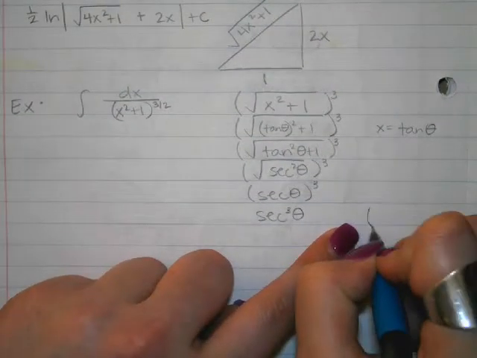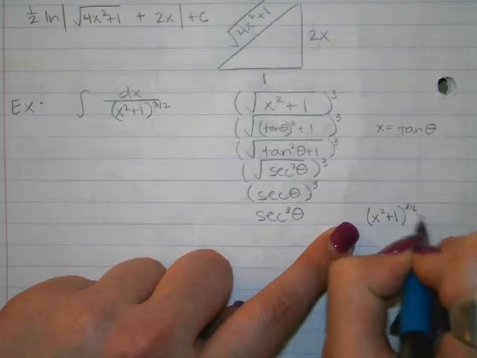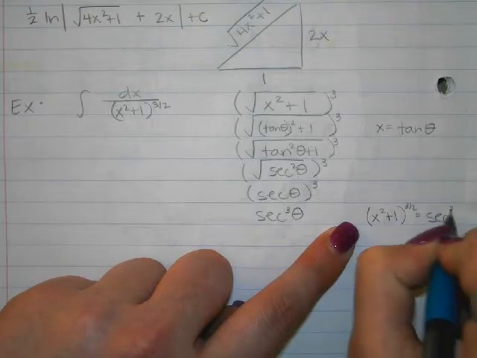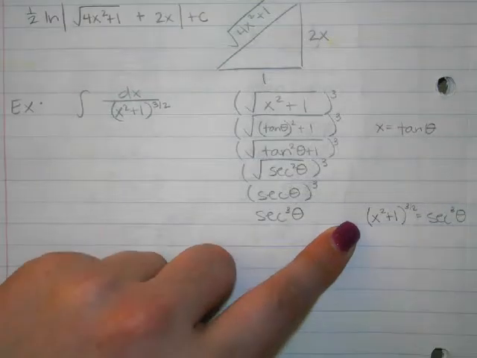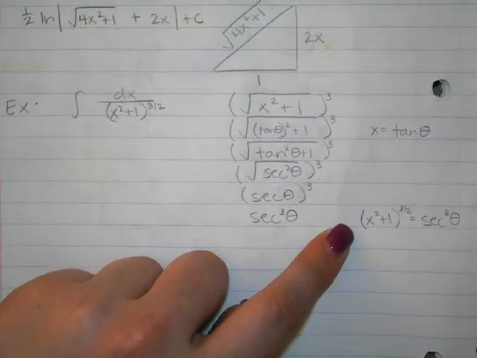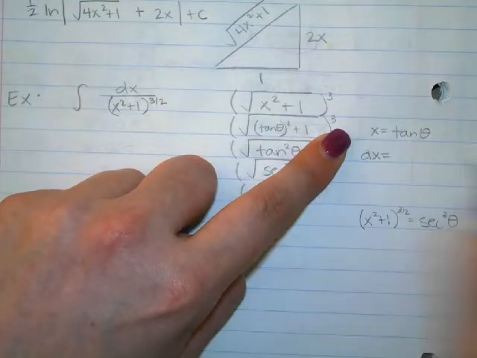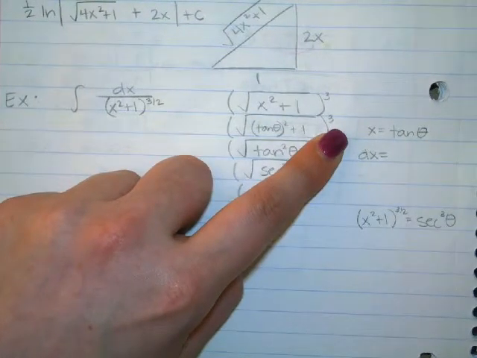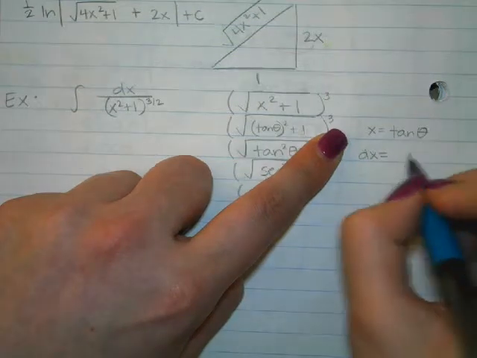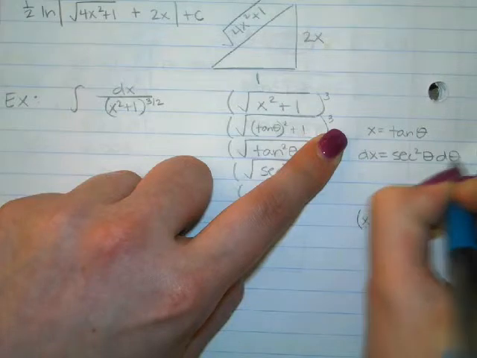So that means that x squared plus 1 to the 3/2 is actually secant cubed. And then what else do we have to find? dx. So dx is secant squared d theta.